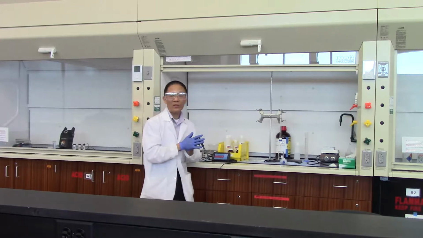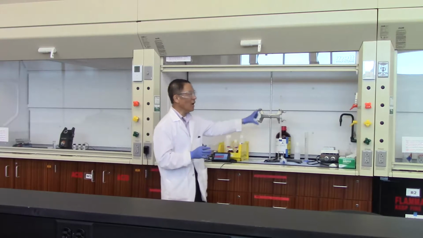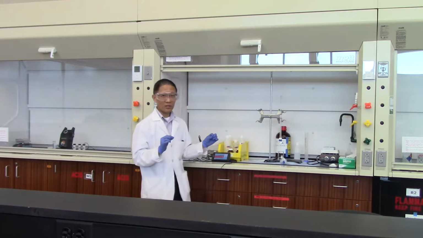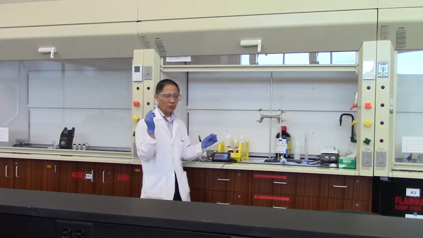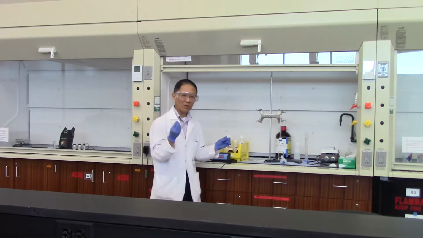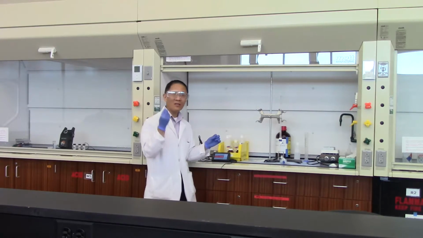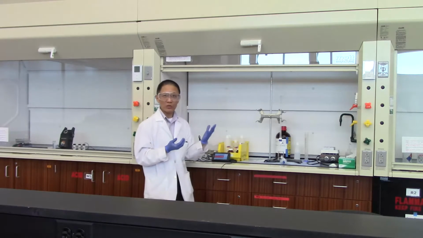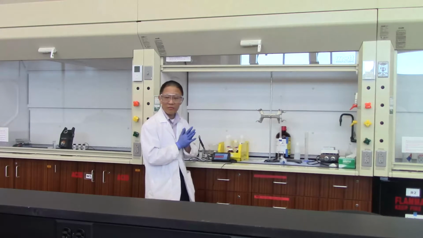So what we are doing here in this demonstration, we're just going to see how much sodium hydroxide it takes in order for the pH to jump up by 2 units. Okay? Every unit in pH jump represents a 10-fold increase in concentration for the hydroxide ion. So a 2-unit jump is a huge jump in terms of the concentration.